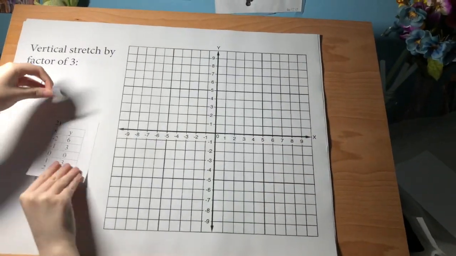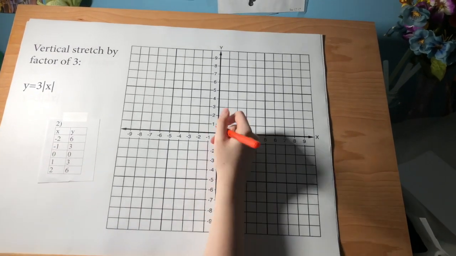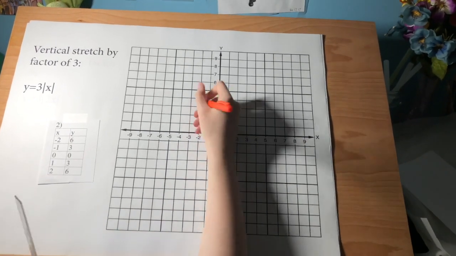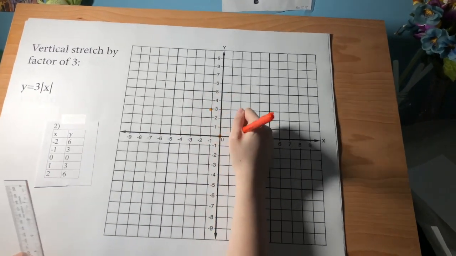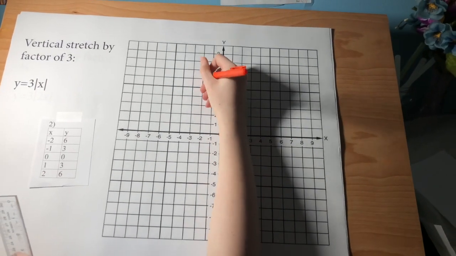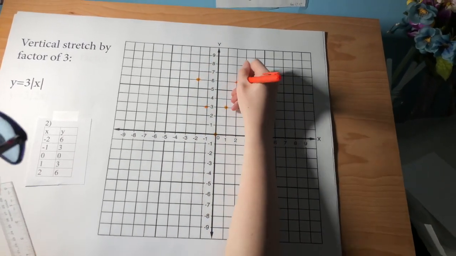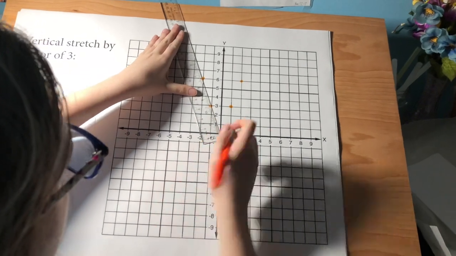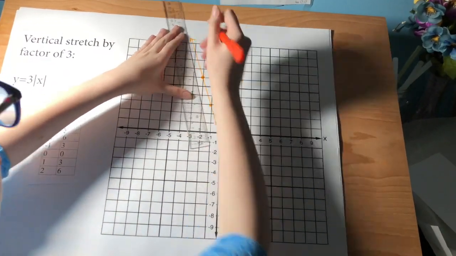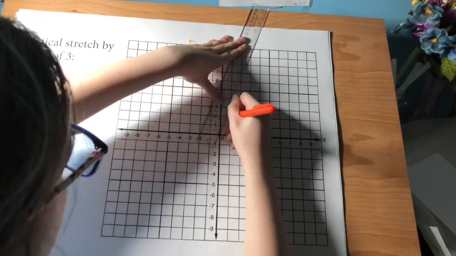The first transformation our graph experiences is a vertical stretch by a factor of 3. This is a stretch because the factor 3 is greater than 1. We are multiplying all of our points by 3, making our new coordinates: -2 becomes 6, -1 becomes 3, 0 is still 0, 1 becomes 3, and 2 becomes 6.